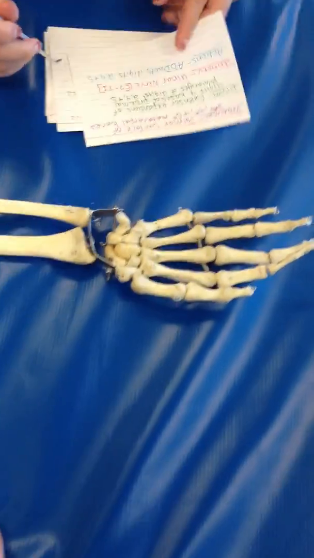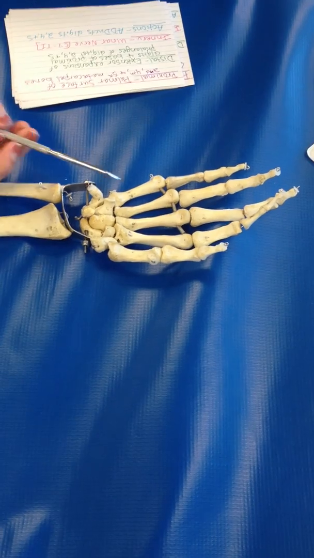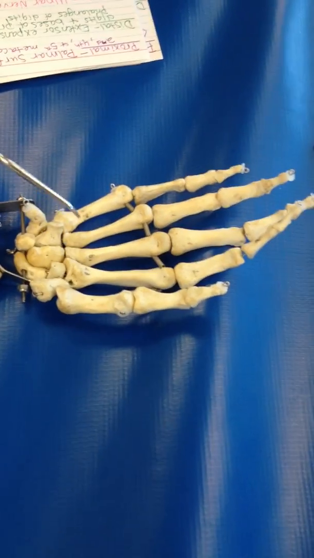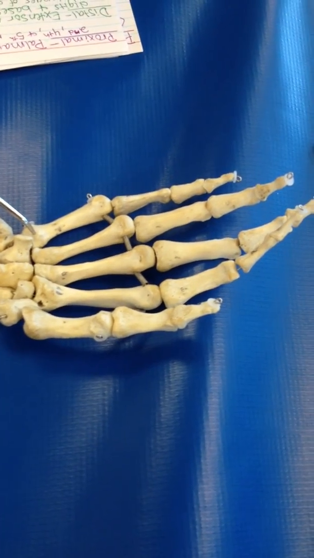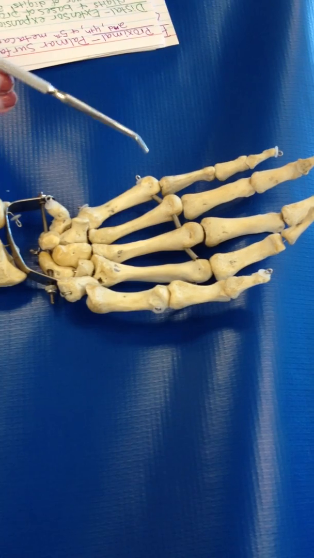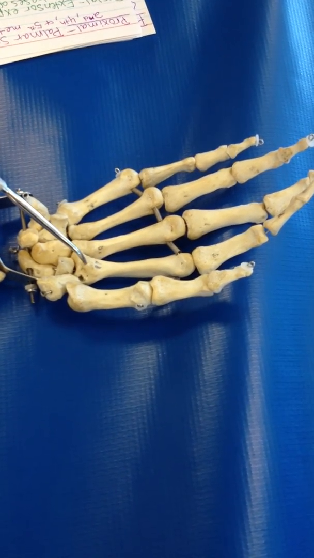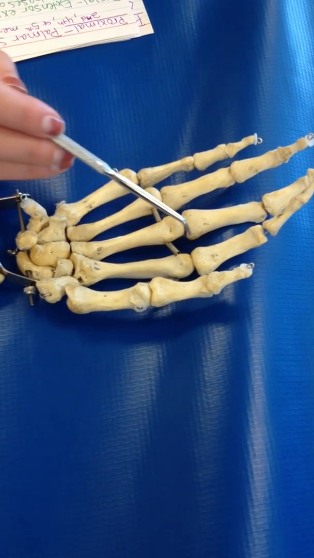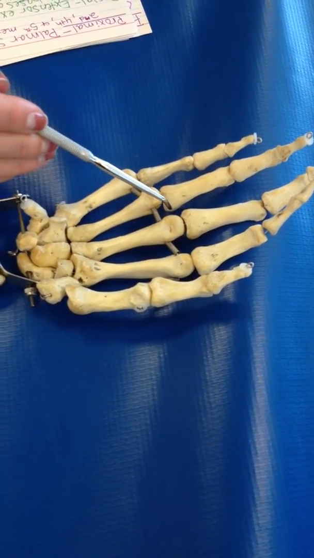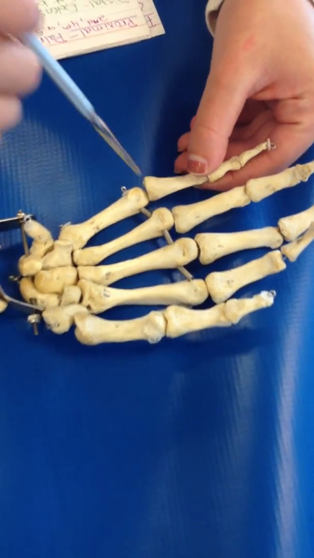The PADs. The proximal attachment is the palmar surface of the second, fourth, and fifth metacarpal bones, and they also go to the proximal phalanges of digits 2, 4, and 5. So this one would go to this side, this one to this one, to this.